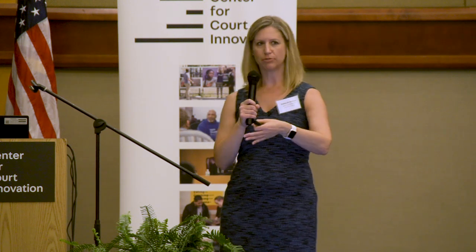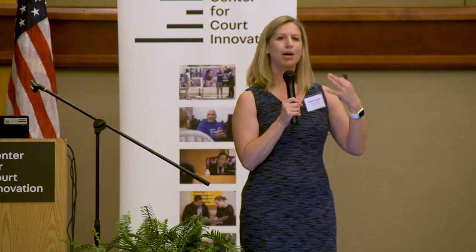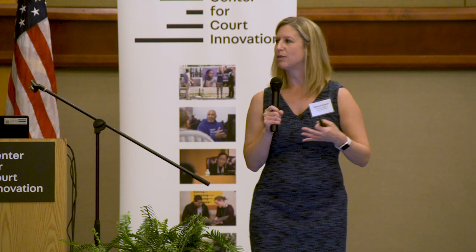They skewed incredibly low risk. It was valid. People scoring lower risk recidivated less than people scoring higher risk. But they were so bunched up at the low end that it's not really meaningful for making decisions. And so you want to make sure that you're cognizant of who you are serving, and whether this instrument, or any instrument that you're using, actually operates in a way that's sensitive to that population.